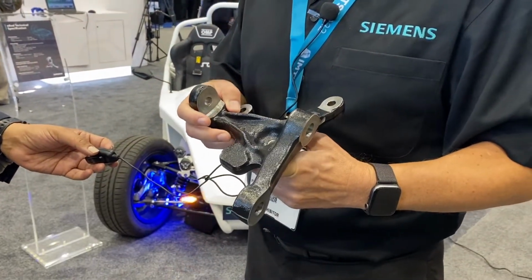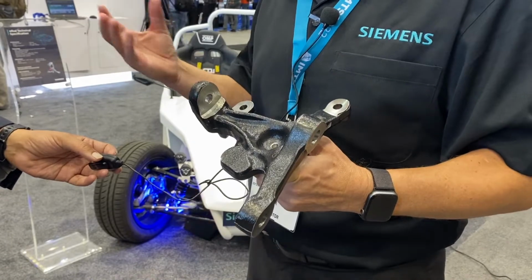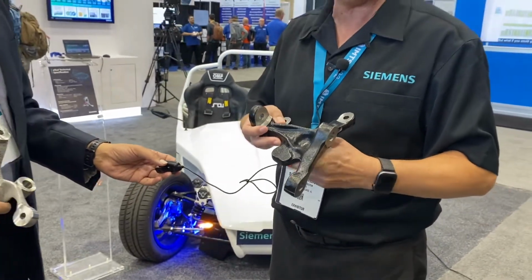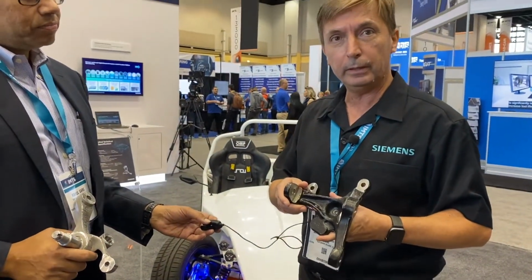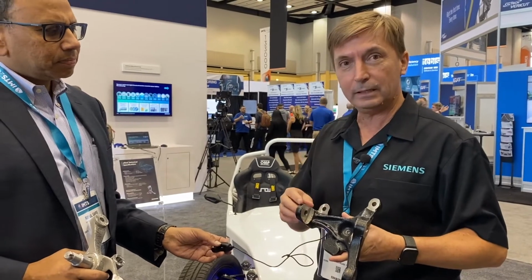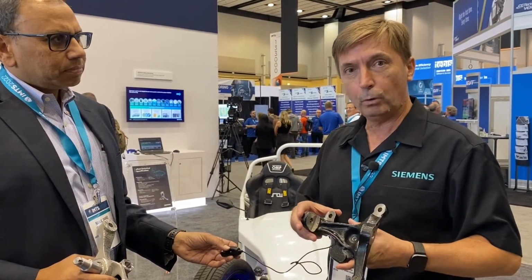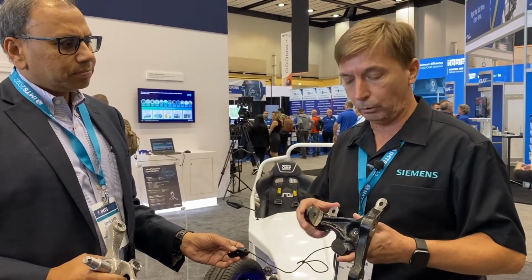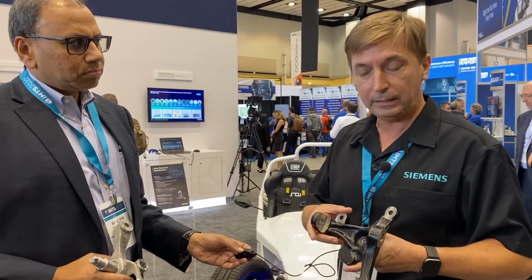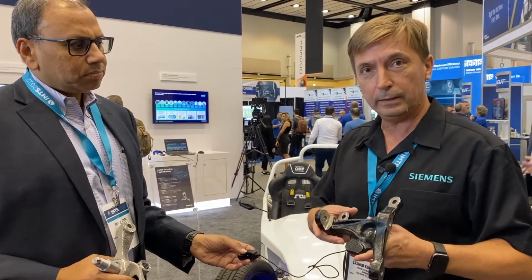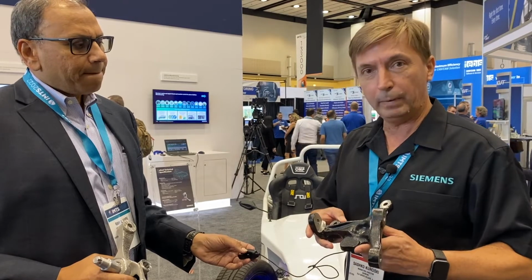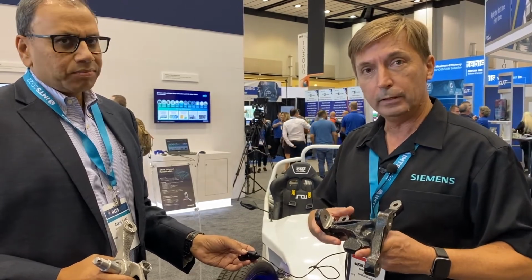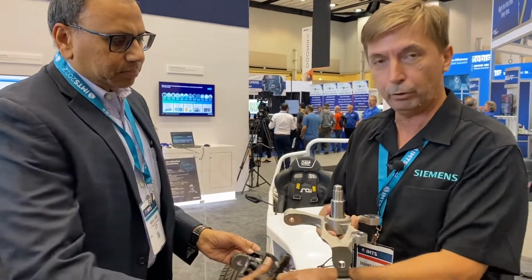And what we will show in the process is how you can re-engineer and reimagine this part while making sure that it's still manufacturable. So we're going to use different techniques, different technologies, such as additive, to lightweight this and to make it even stronger. So here you can see the result of the process.